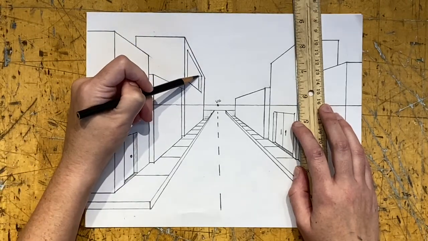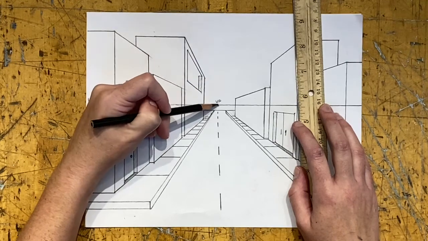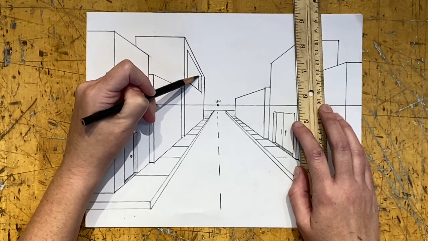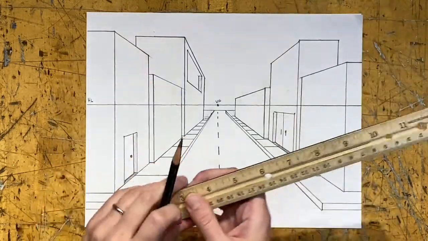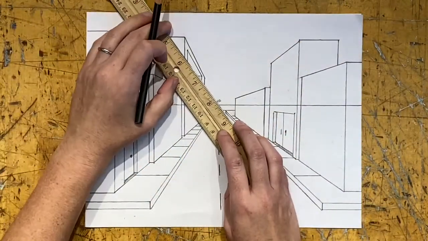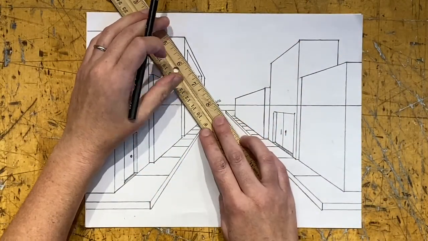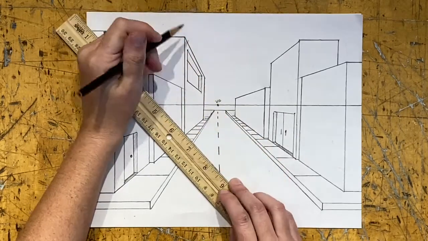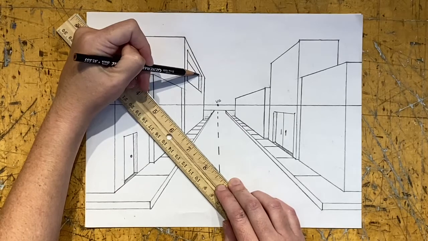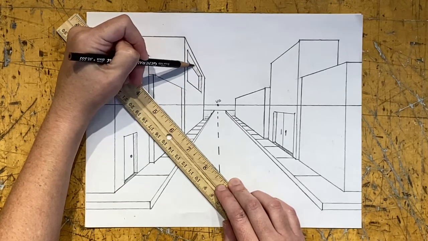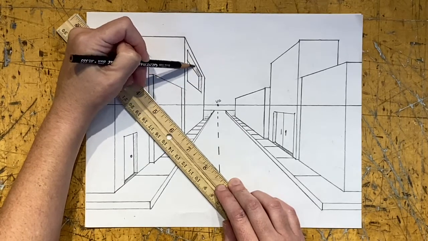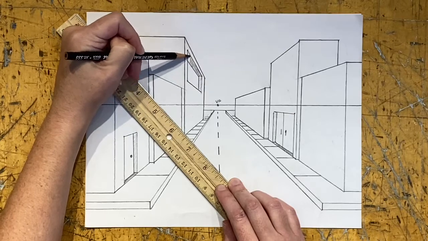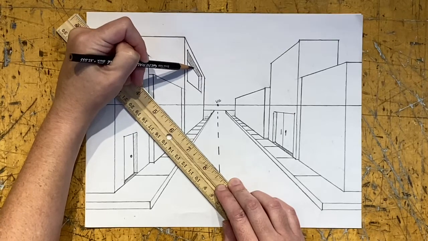Now where my horizontal met my vertical, right here, that point where those two connected, I'm going to line that up with my vanishing point in the center, but I'm going to draw back towards the other side of the window. So that point lines up with the vanishing point in the center, and I draw back until it meets the other side of the window there, and I'm going to shade this one a little bit darker. And that's one really, really long window.